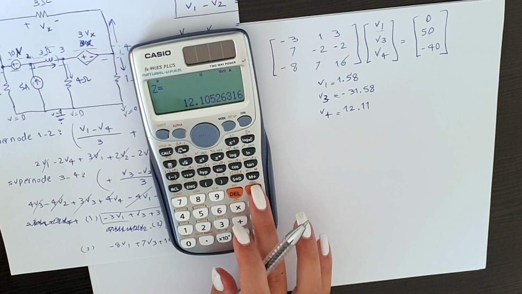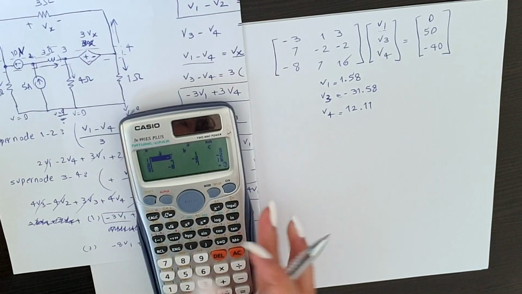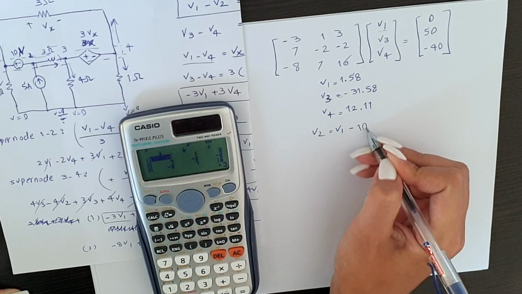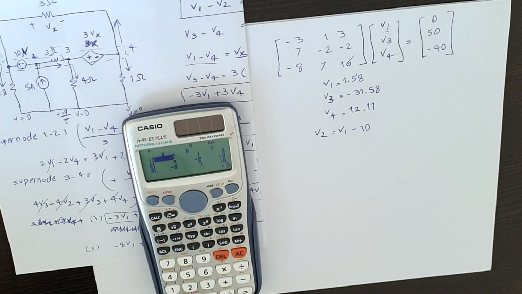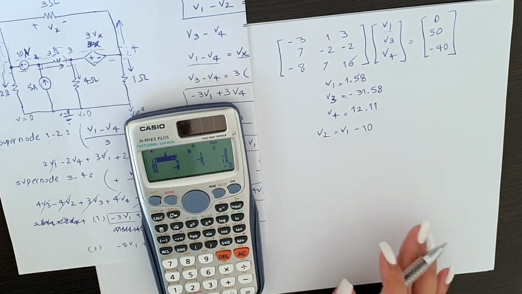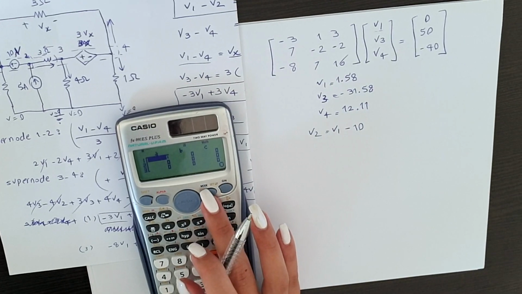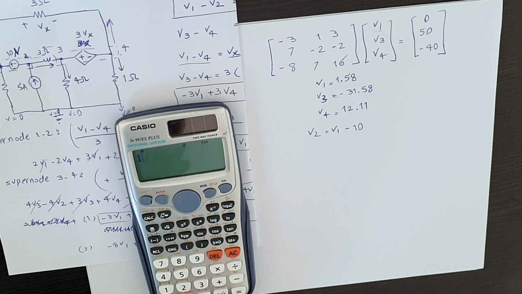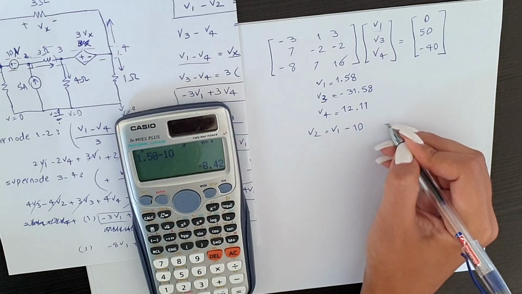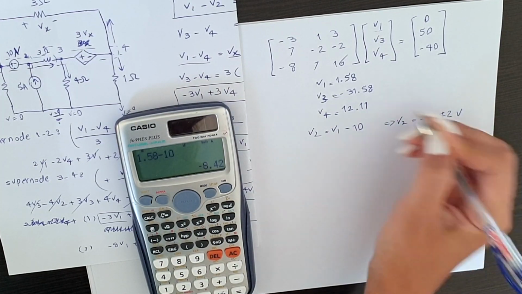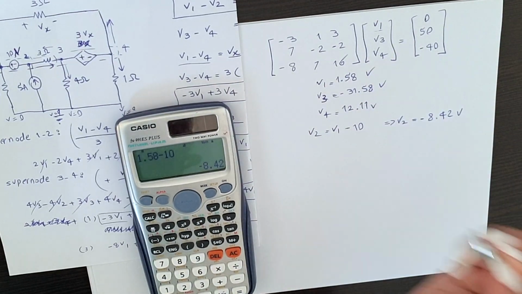So how do we find our v2? We said v2 is equal to v1 minus 10. We had this equation, that's how we substituted this instead of v2 and found our three equations. So here v1 is 1.58 minus 10, so our v2 is minus 8.42 volts.